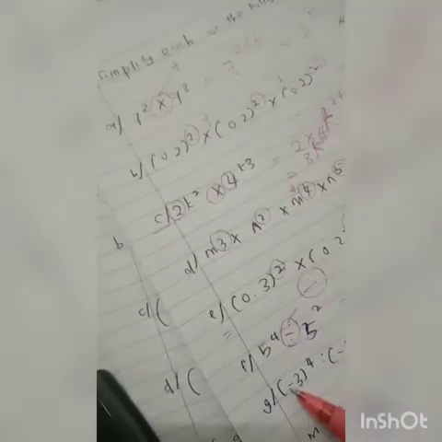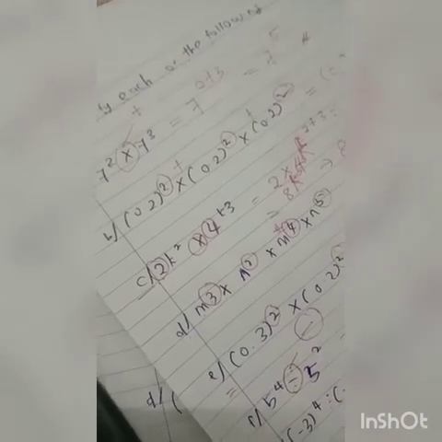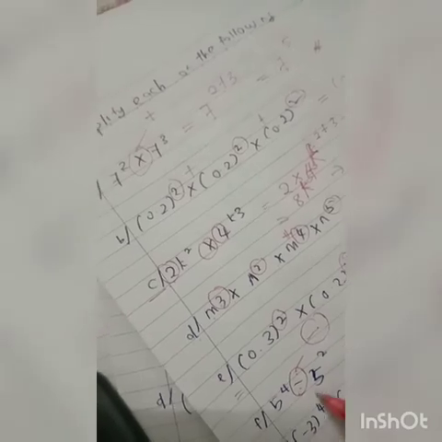And then G is bracket -3 square 4 divide bracket -3 square 2 divide bracket -3 square 1.